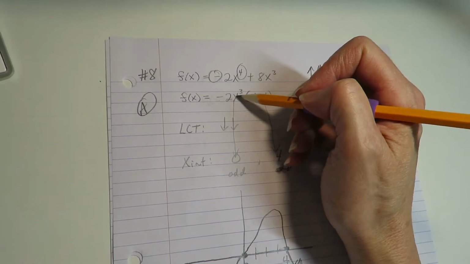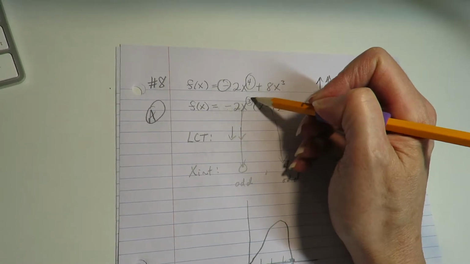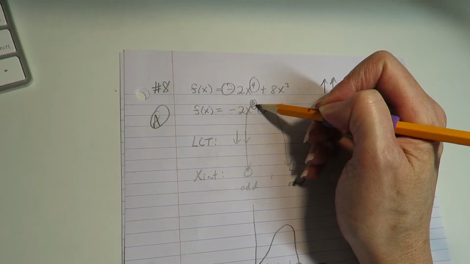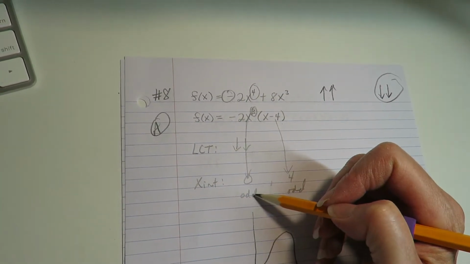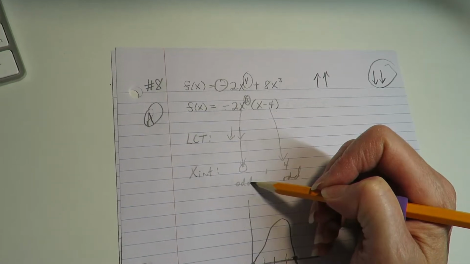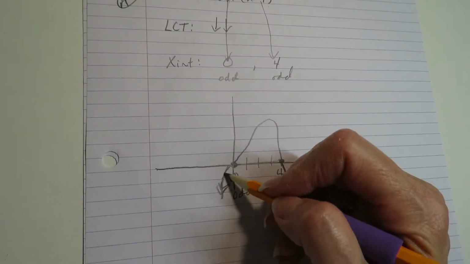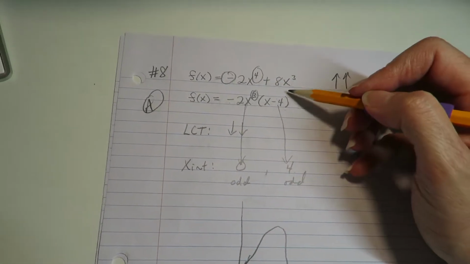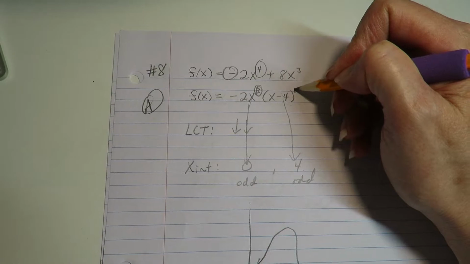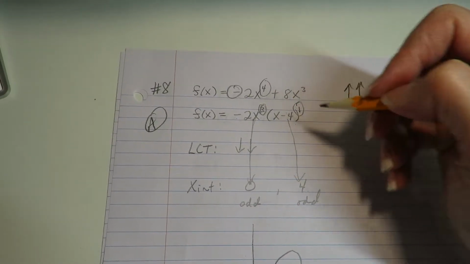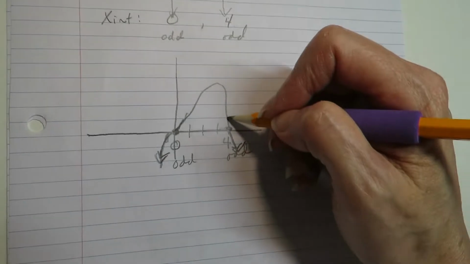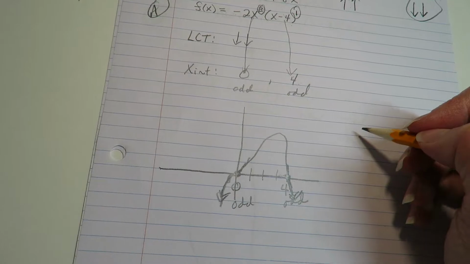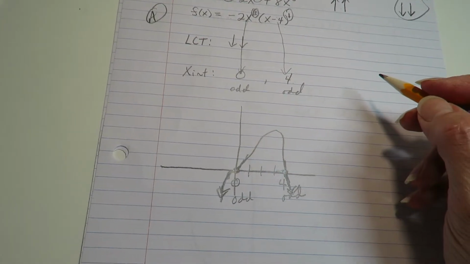So for the first one, since the 0 came off of the x cubed, the exponent's a 3. So the exponent is what determines if it's even or odd. So 3 is odd, so therefore I say it's odd. An odd intercept means that it will go through the axis. So then for the 4, that came from here, and this binomial has an exponent of 1. Since 1 is odd, that means that at 4, it goes through. So remember, an odd exponent means it goes through, an even exponent means it looks parabolic or that it bounces.